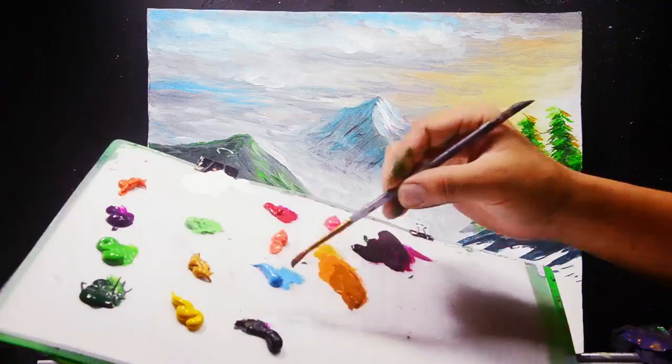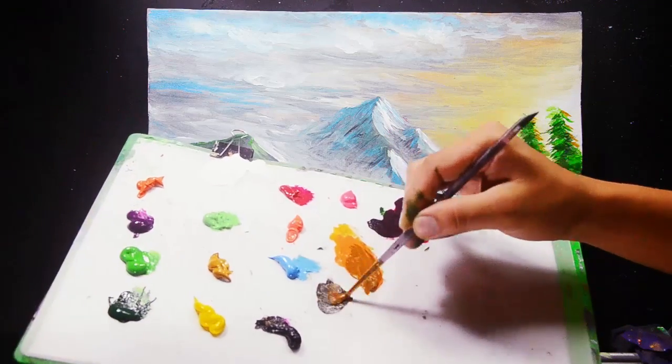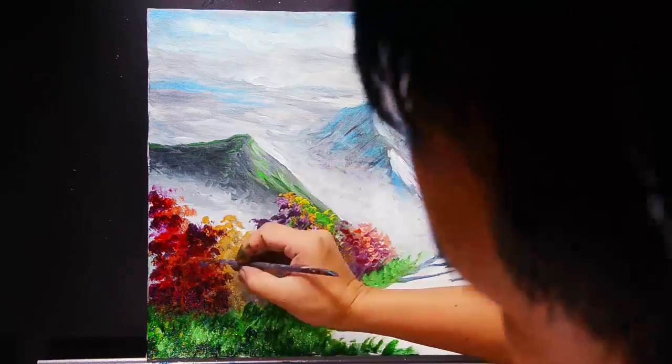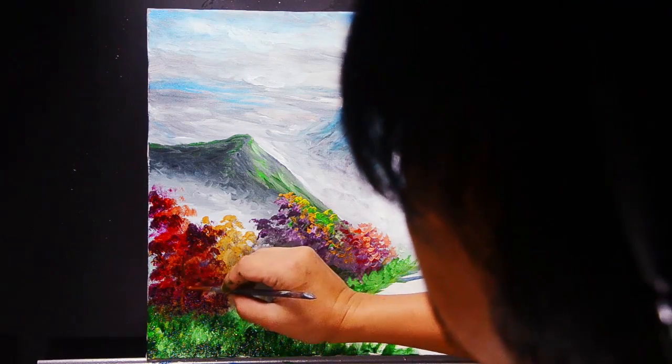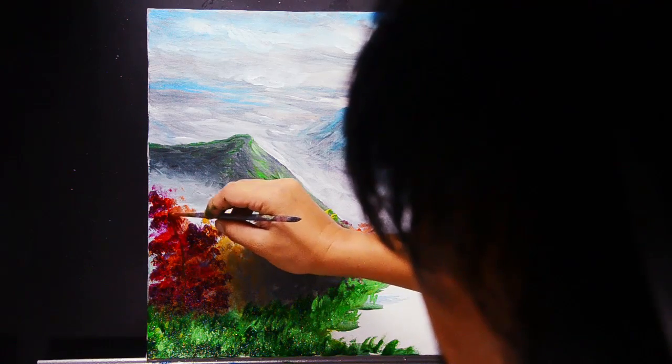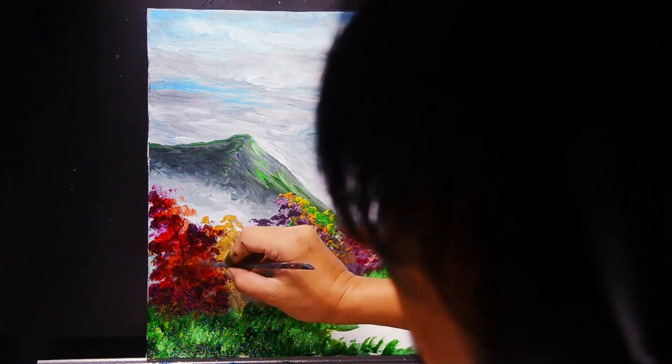Or just I'm going to add more dark color, the marsh black. This one here for the branches and also the trunk of this tree.